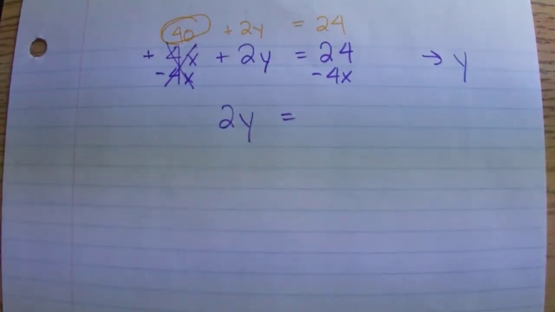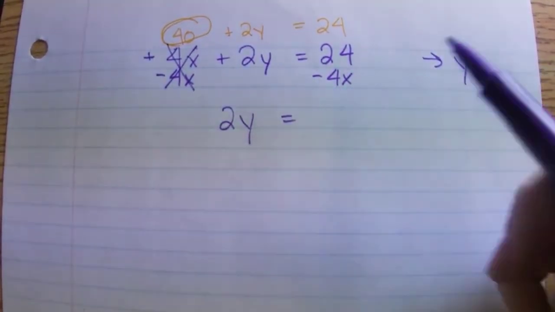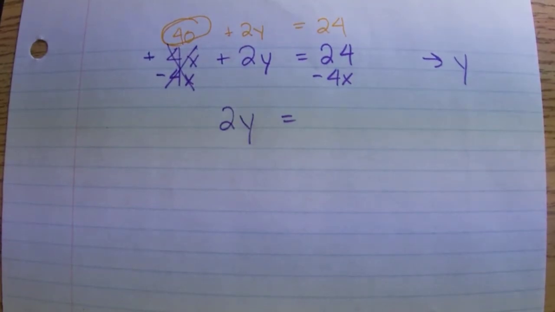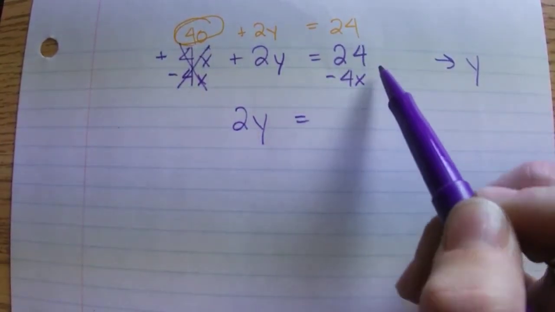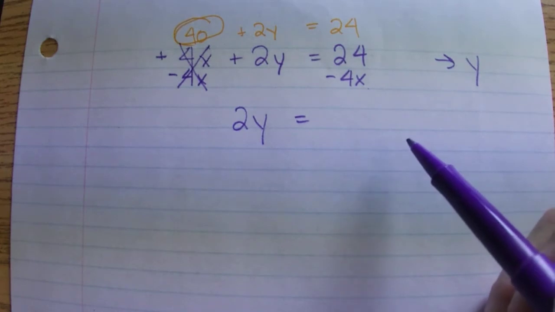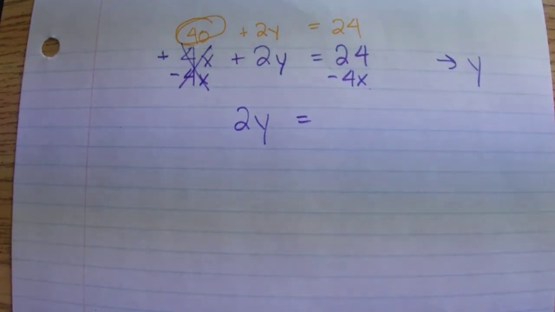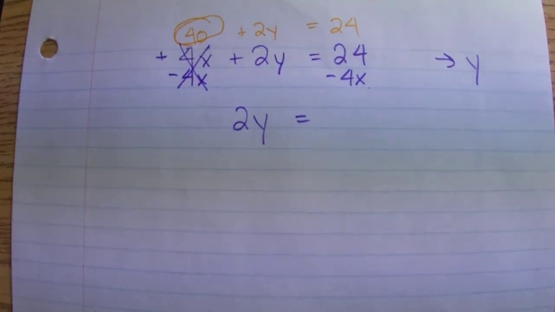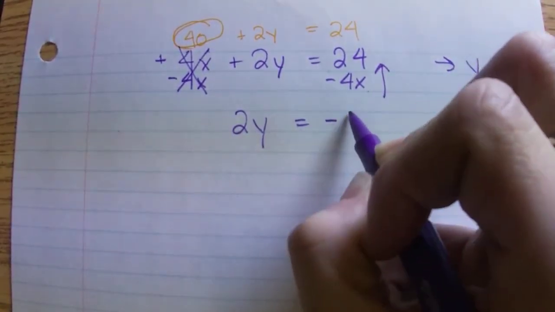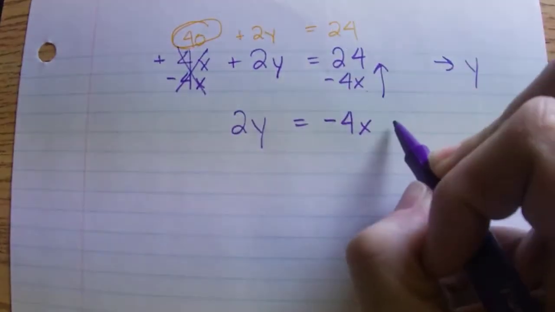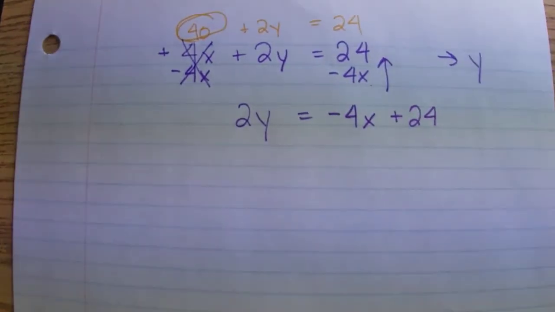Now, it would be totally correct here for you to write this a couple different ways, but there's one that we're going to see more often. The first thing that we need to understand is that these two things are not like terms, so we cannot subtract them. So we're just going to leave it as 24 minus 4x. But the standard way that we write in slope-intercept form is with the x first. So we're going to write this in reverse order: our negative 4x first and our positive 24 second.